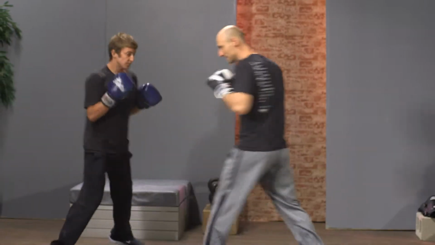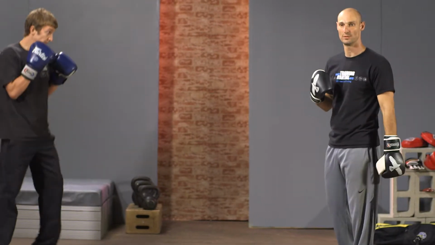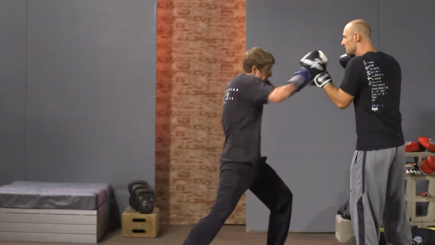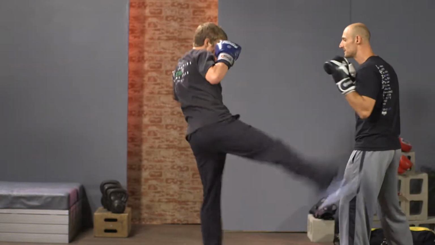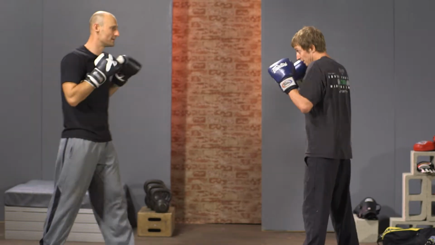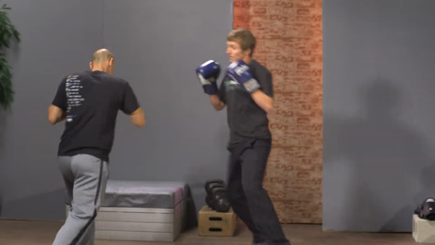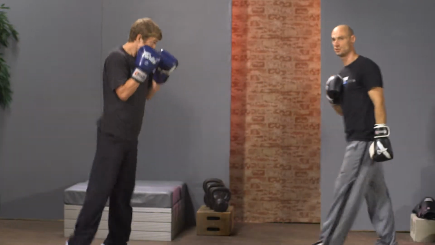Good. Now you can do exactly the same thing, but do a change of direction when I try to catch up with him. Enter, couple punches, 1 or 2 kicks of his choice, and change direction as soon as I play catch up with him. One more time, he's going to enter, couple punches, 2, 3 kicks, and as soon as I try to catch up with him, he's going to change direction.